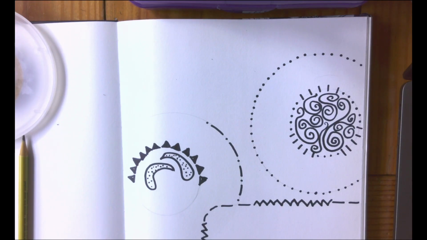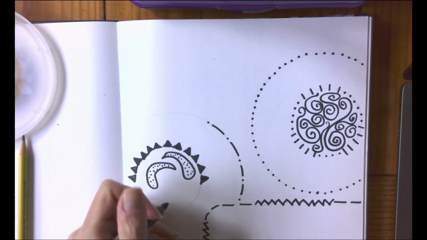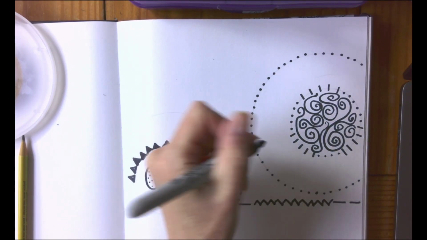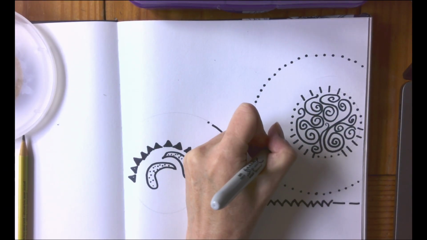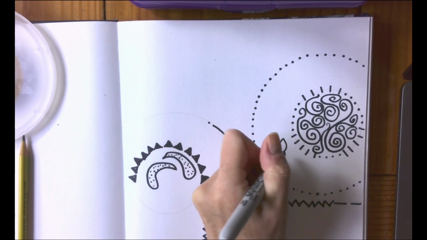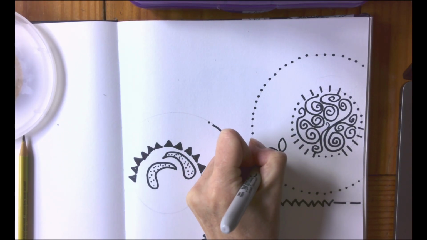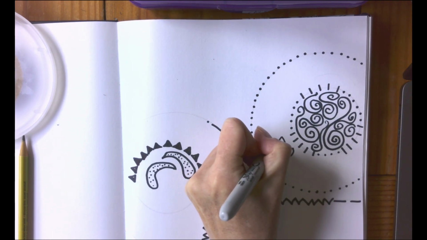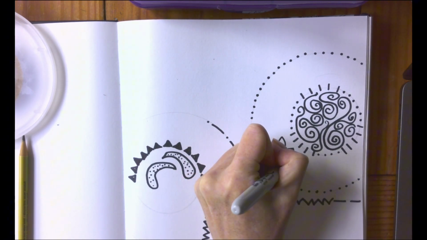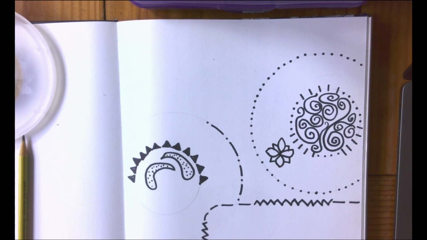Go ahead and Google doodling to get some ideas, because sometimes I like to do interesting flowery shapes too within it. And then I'll have flower shapes going on next.